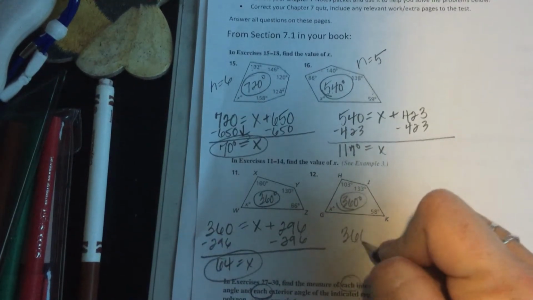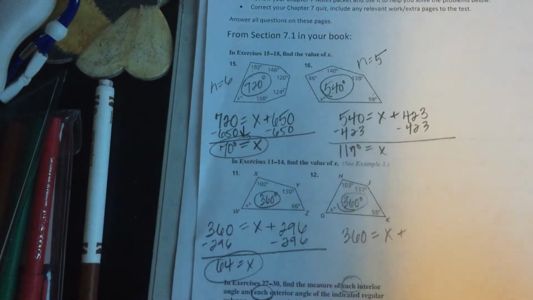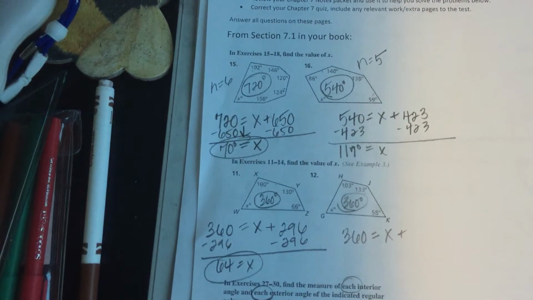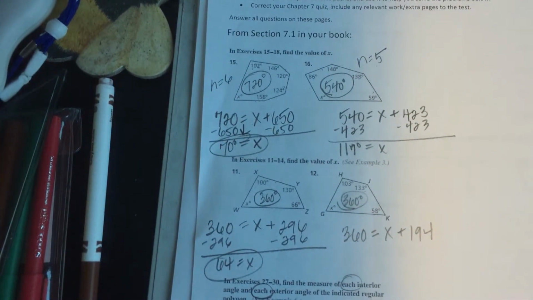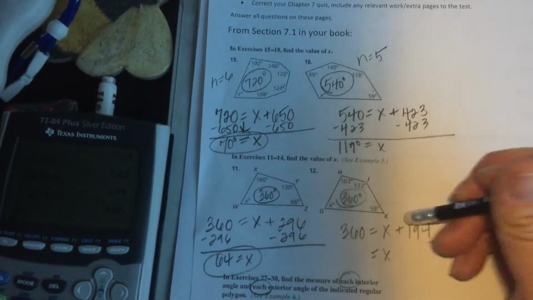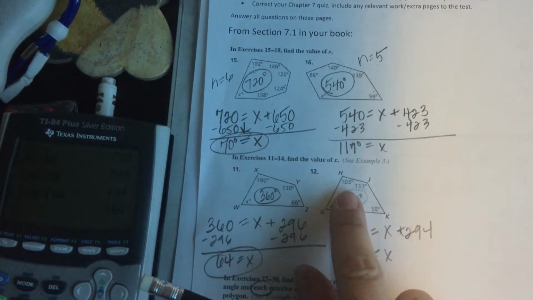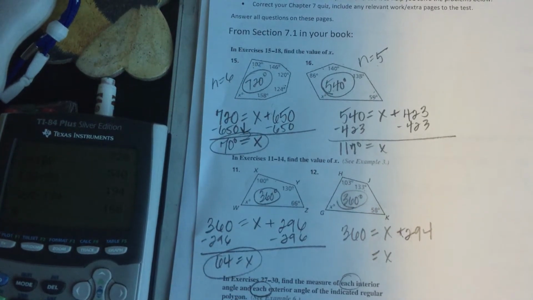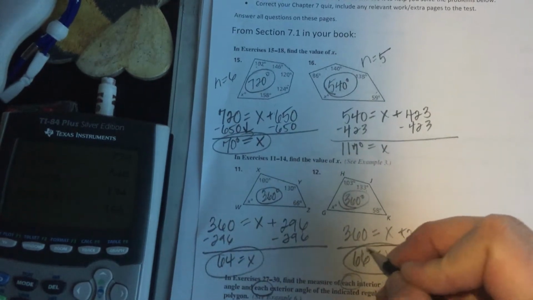Number 12, 360 equals x plus 103, 133, that's 236. 236 plus 58, we'll get this one. 236 plus 58, I got 194. When I take that away from 360, I'm left with 166. That doesn't seem right. Oh no, that should be 294. There we go. 236 plus 58 is 294. So that's going to leave us with 66. I knew something wasn't right about that one.